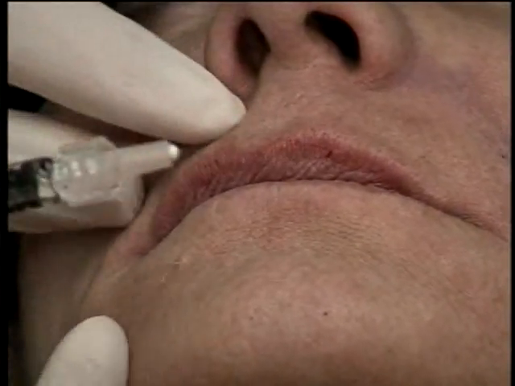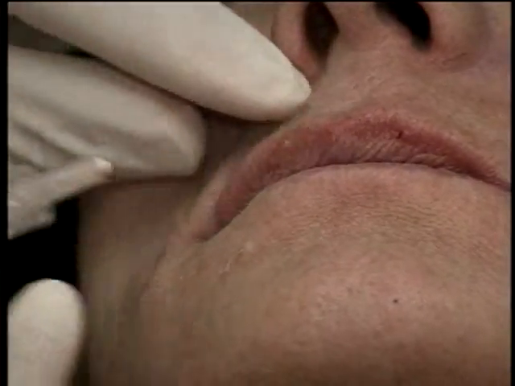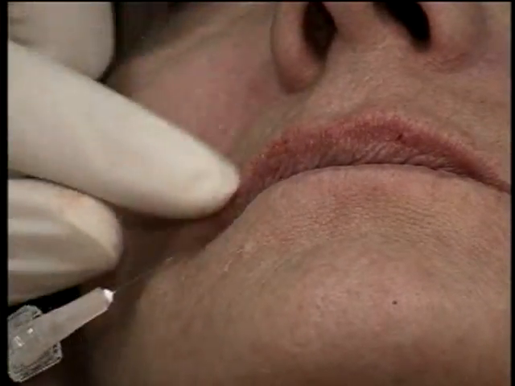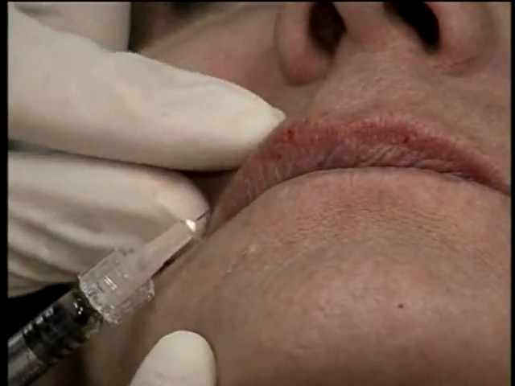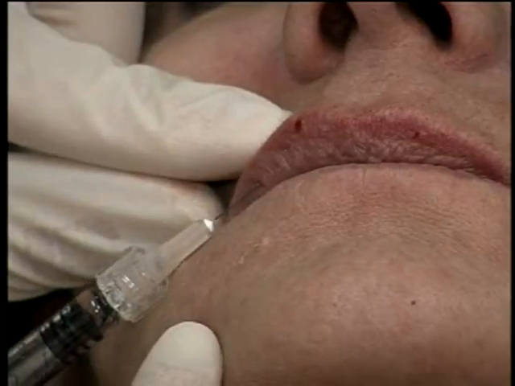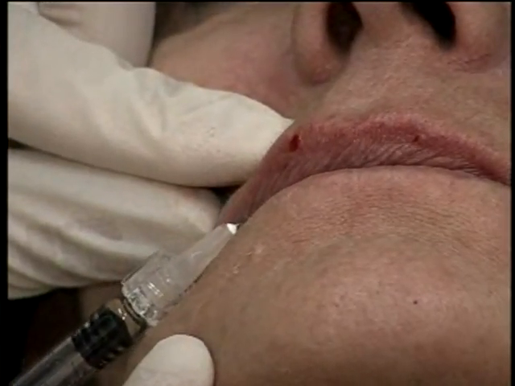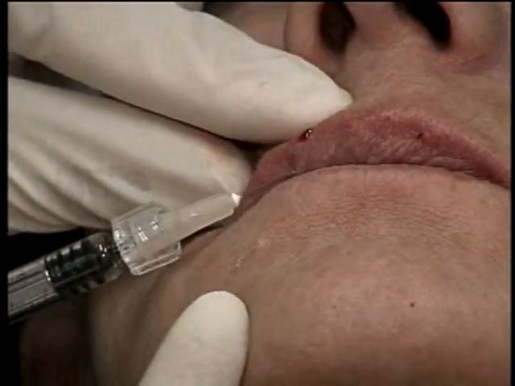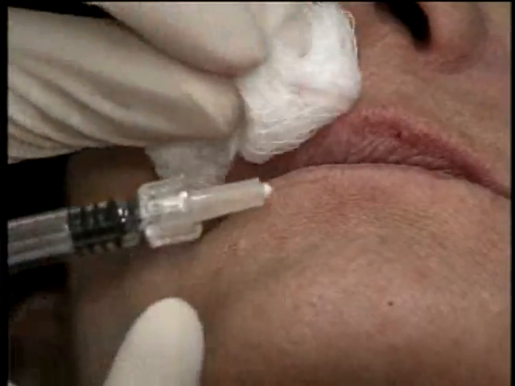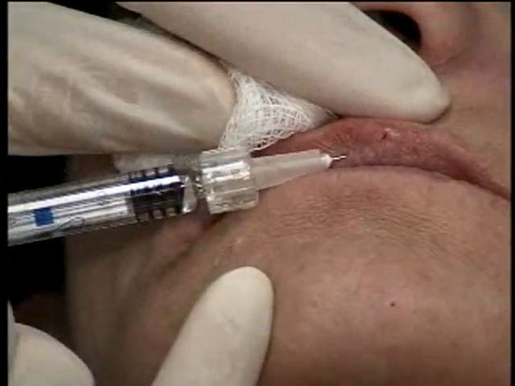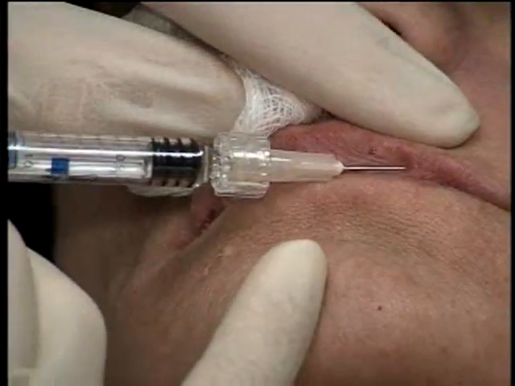And to me, it feels like I maybe could put a little more in there, so I'm going to come back here and put just a drop in that region. And that looks pretty good to me. Now if I want to try to rotate the lip out a little bit more, I may roll the lip up like this a little bit and put just a little bit into the lip body here, but I'm a little bit deeper here. And I go right along the lip body like this. And this will rotate the lip out.